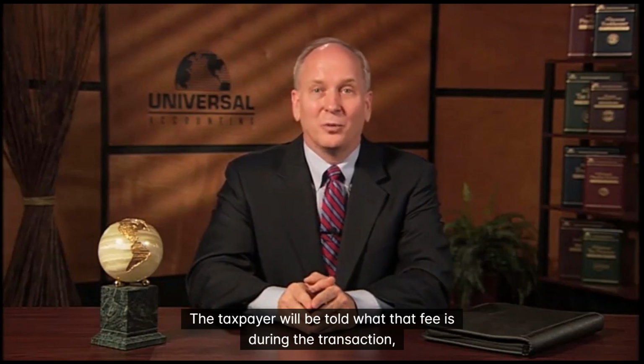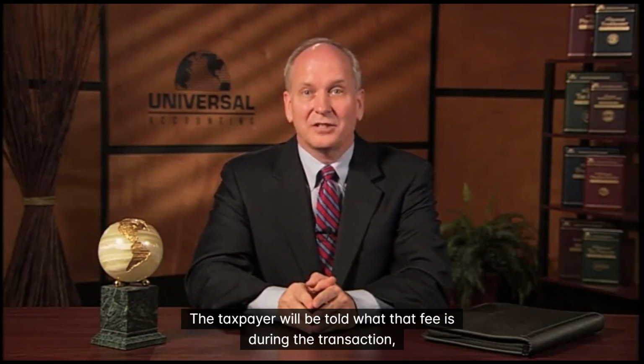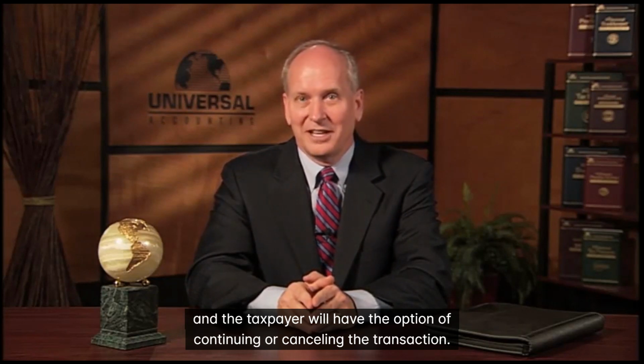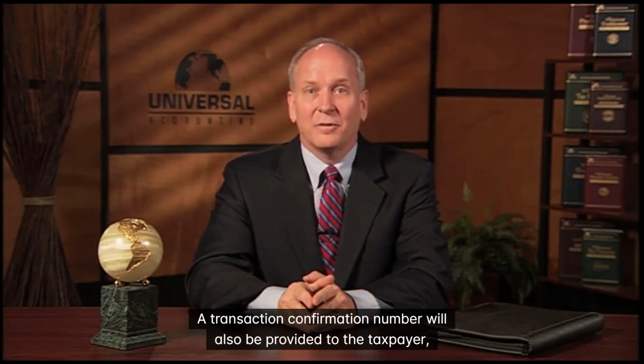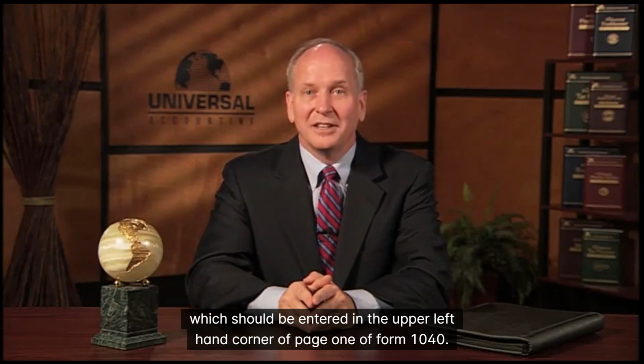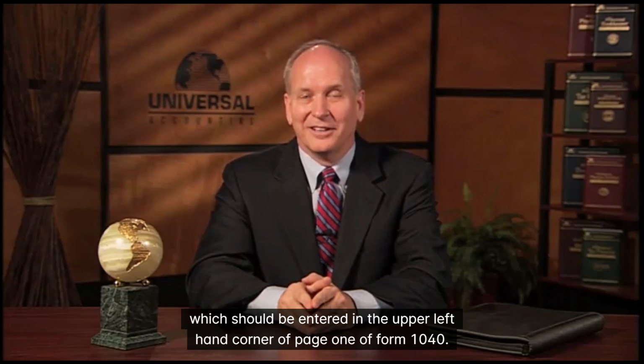The taxpayer will be told what that fee is during the transaction, and the taxpayer will have the option of continuing or canceling the transaction. A transaction confirmation number will also be provided to the taxpayer, which should be entered in the upper left-hand corner of page 1 of Form 1040.